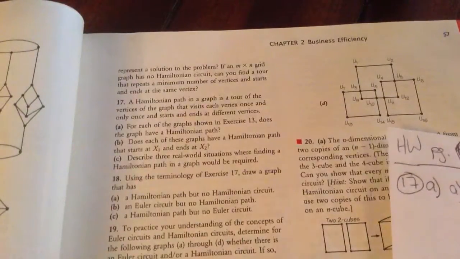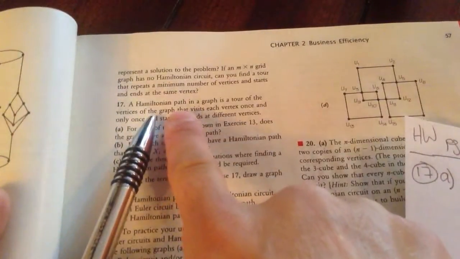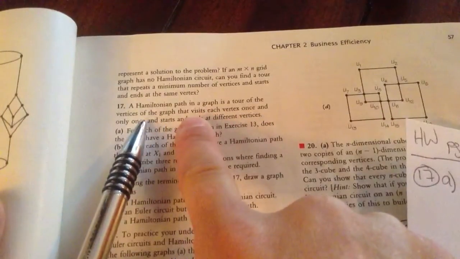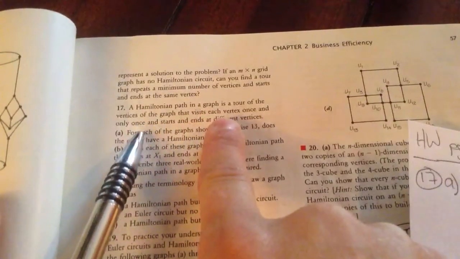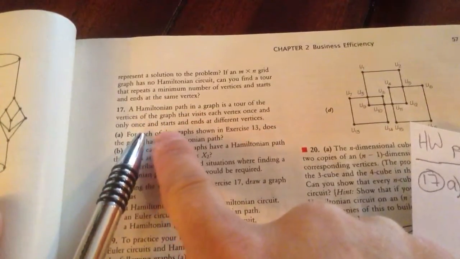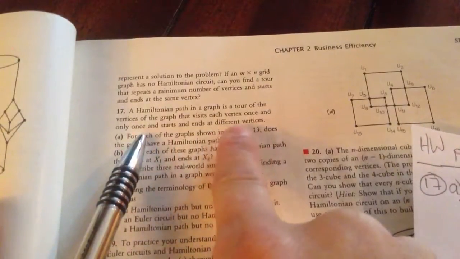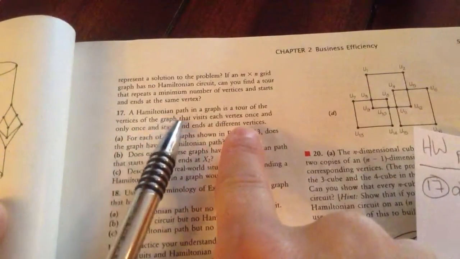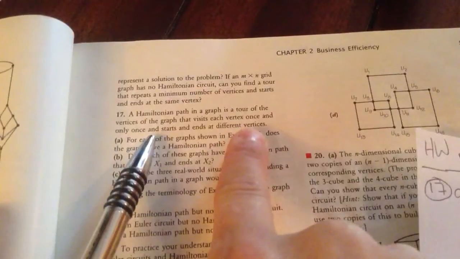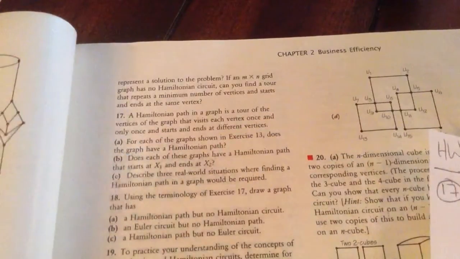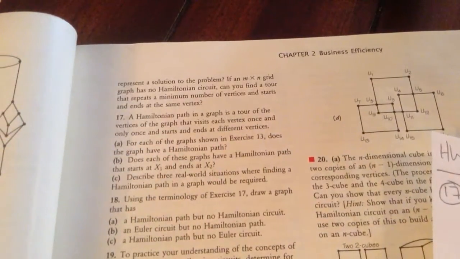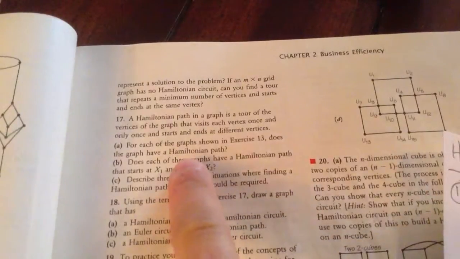Number 17 is saying a Hamiltonian path in a graph is a tour of the vertices of the graph that visits each vertex once and only once, and starts and ends at different vertices. So the difference between a Hamilton circuit and a Hamilton path is that we're not going to make a circuit out of this. So for each of the graphs in exercise 13, does the graph have a Hamiltonian path?